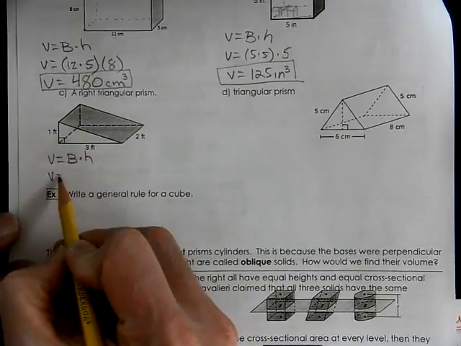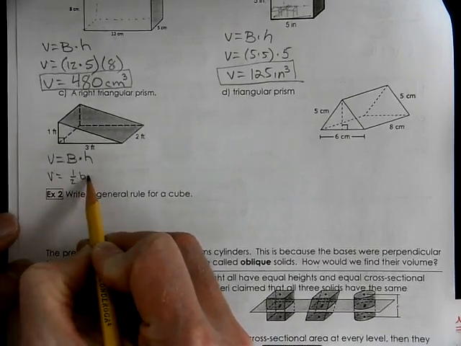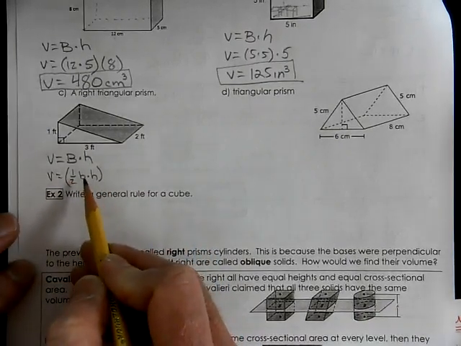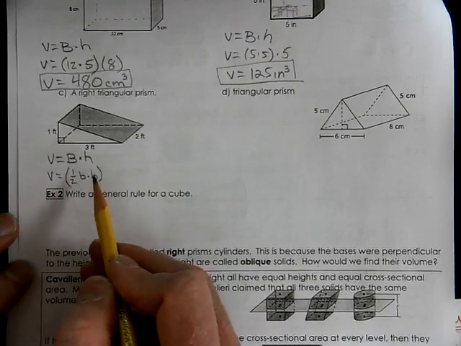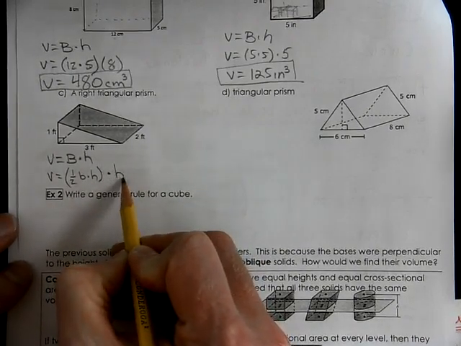So our formula is really going to be half the base times the height. Now that's a different base. This is the edge of the triangle base times the height of the triangle. And then we are going to times it by the height of the prism.